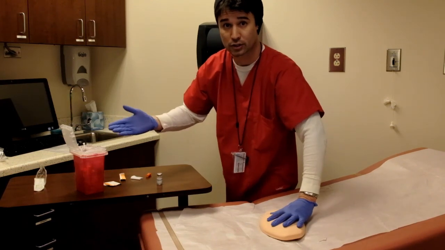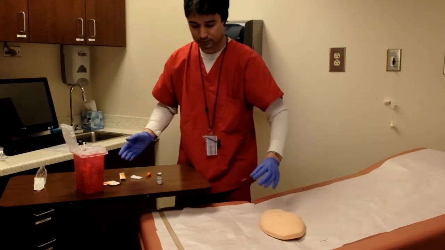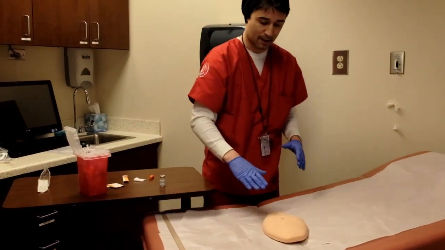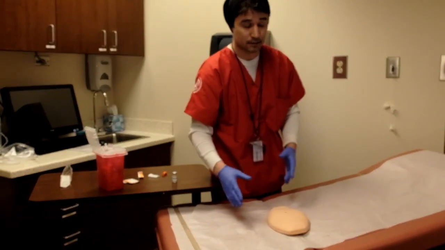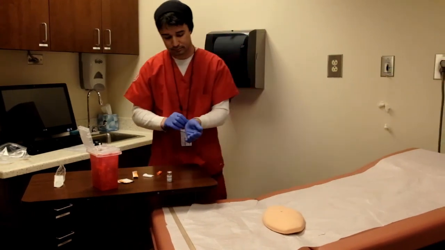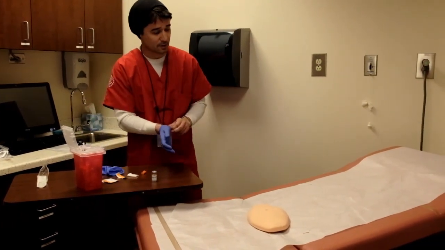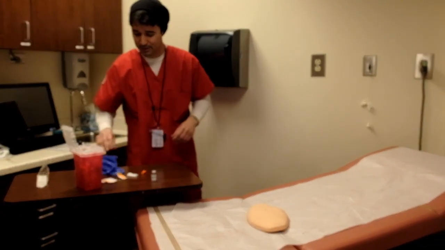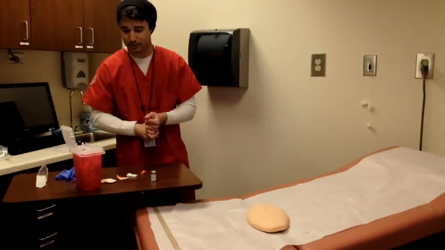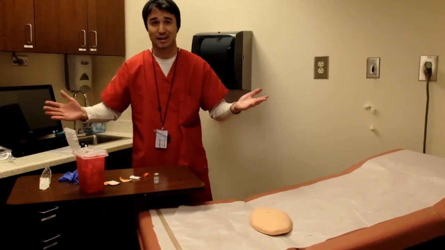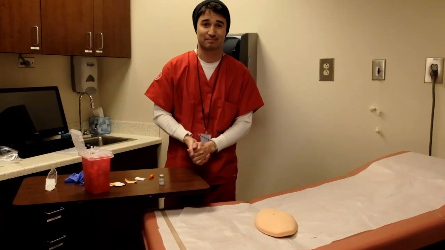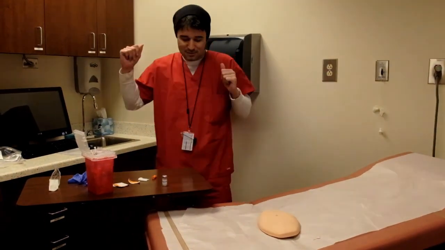dispose of the syringe in the sharps container. If there's any bleeding after you've given the injection, you can give the patient a Band-Aid. And at that point, thank the patient very much for their time, and let them know that we'll be seeing them again soon, and we can finish with the rest of our cleanup. Other than that, that's it. Thank you very much for watching.